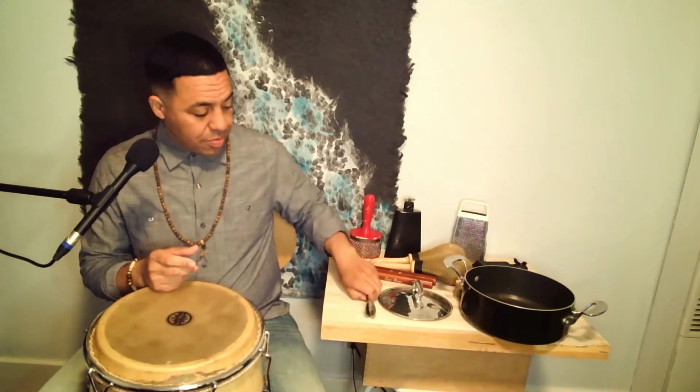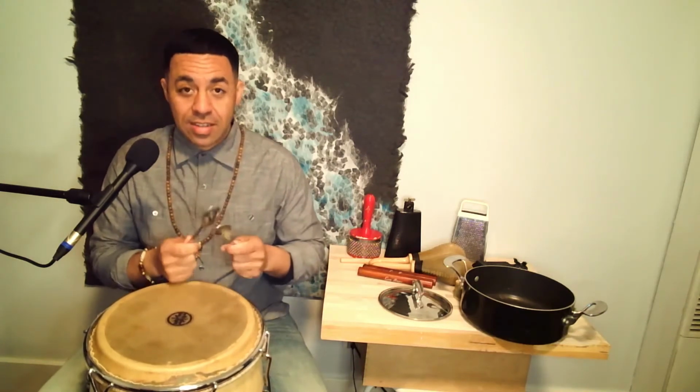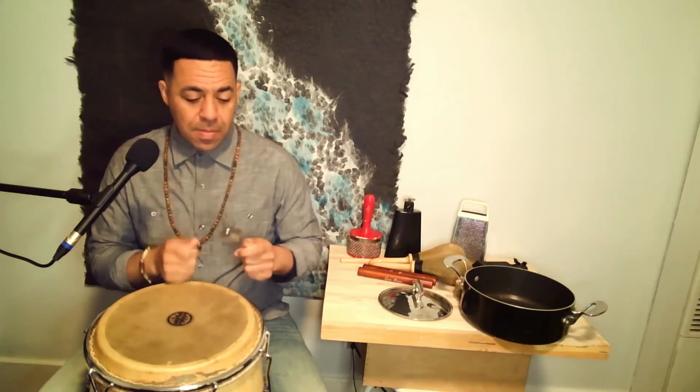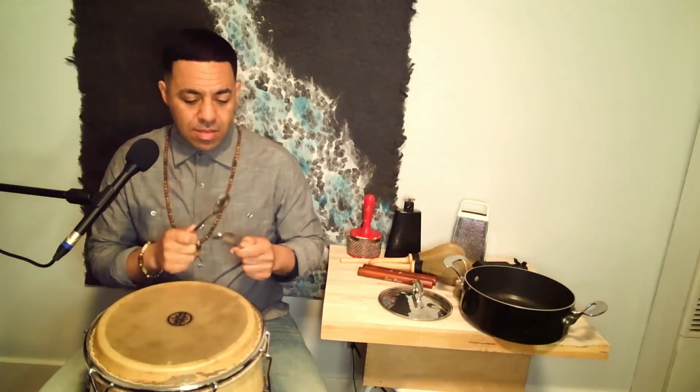For example, if I have my spoons, I'm going to play more of a simpler beat. Or even simpler than that, just using our quarter notes. We can incorporate our quarter notes and our eighth notes: 1, 2, and 3, 4, and 1, 2, and 3. Or we can even do it the other way: 1 and 2, 3 and 4, 1 and 2, 3 and 4. We also have our claves again.